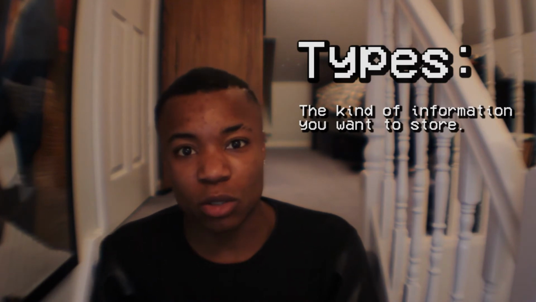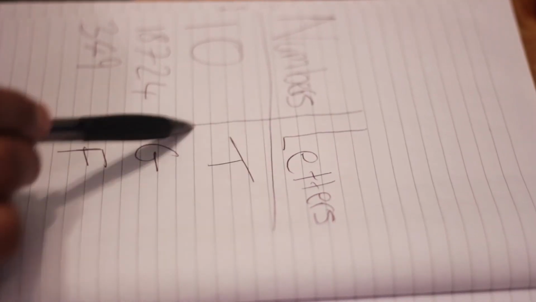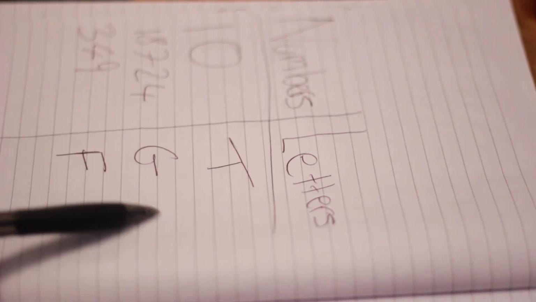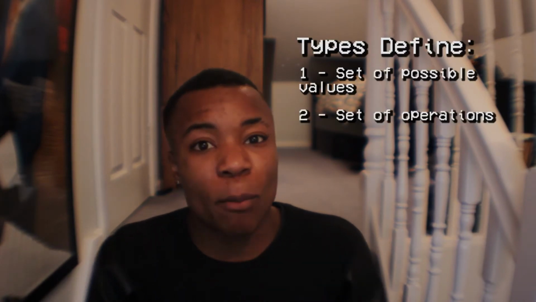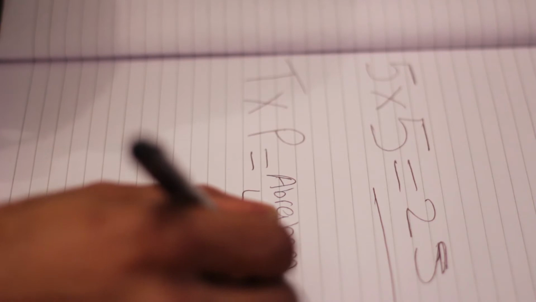You see, a type here represents the kind of information that you wanna store. Alright, for example, yeah, let's take the number 1 and the letter P. In human languages, yeah, we can understand that a number and a letter are two completely different entities, right? Well, so does a computer. It understands that these two objects are of two completely different types. With each type, yeah, a computer defines a set of possible values and a set of operations for these objects. Like, for example, you can multiply two numbers, right? But multiplying two letters, what?